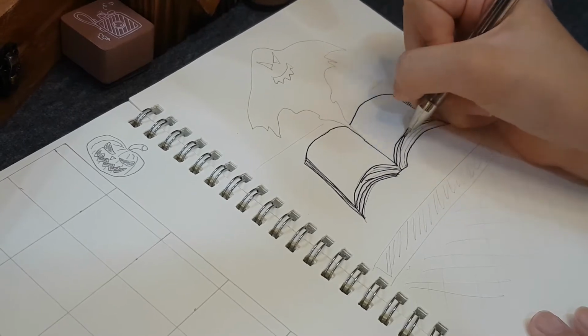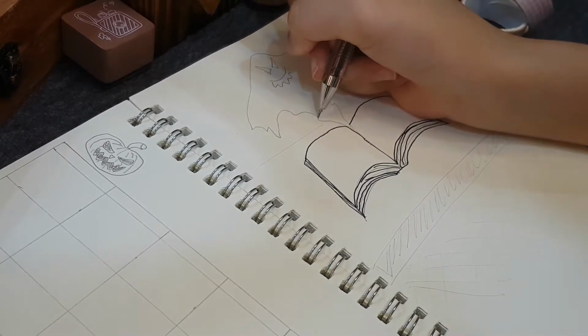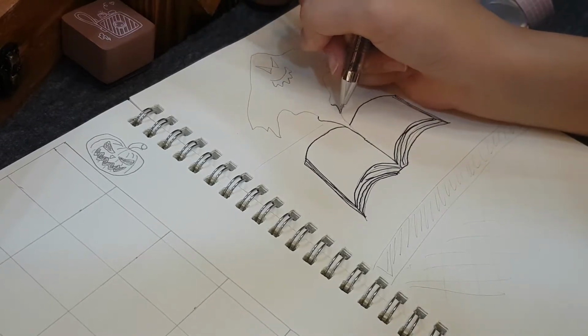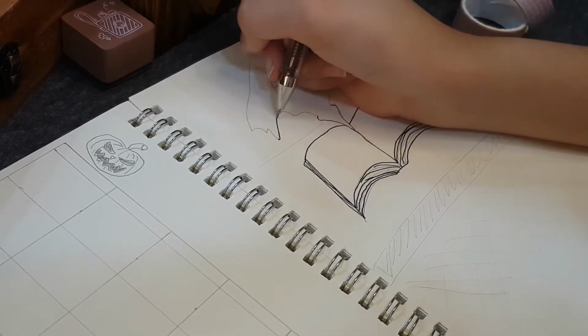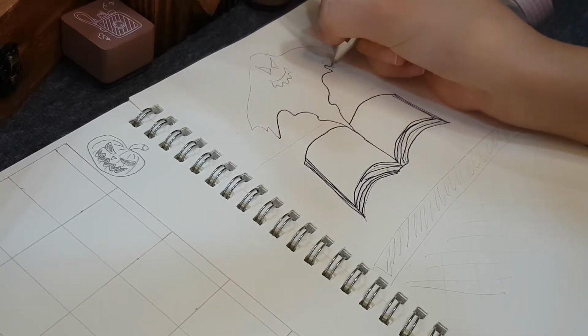So basically, as you can see, I'm drawing this open book, really simple, with my 0.38 black gel pen, and also this little ghostly figure on top.